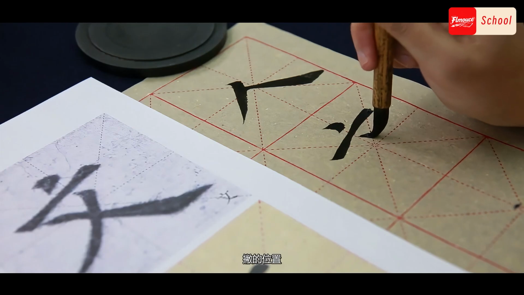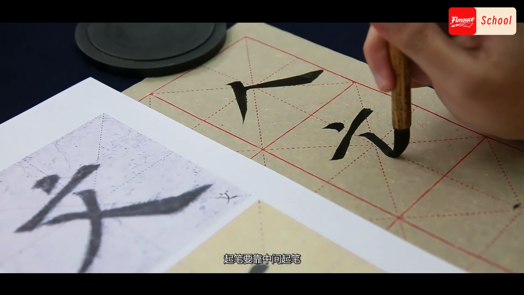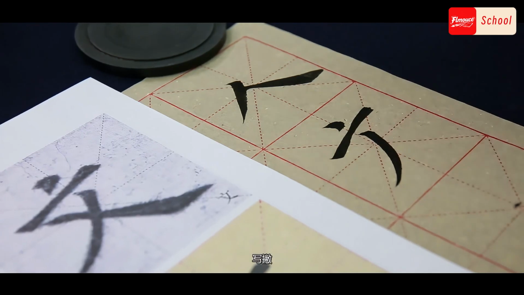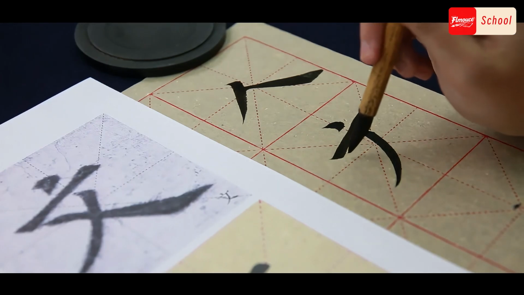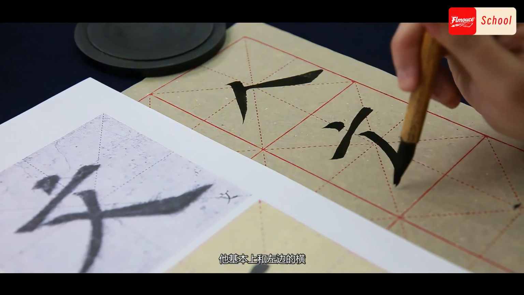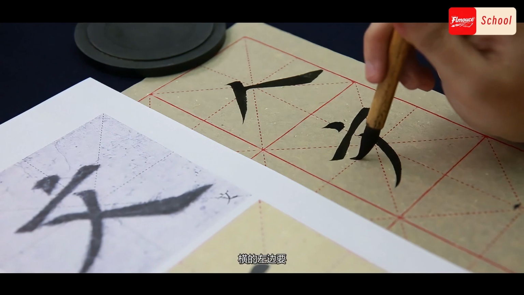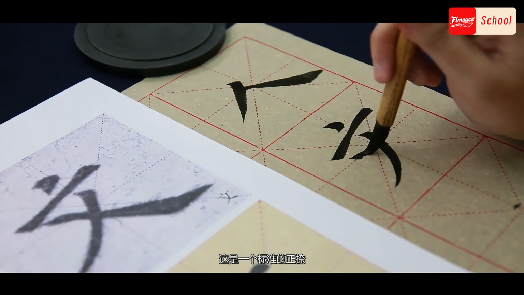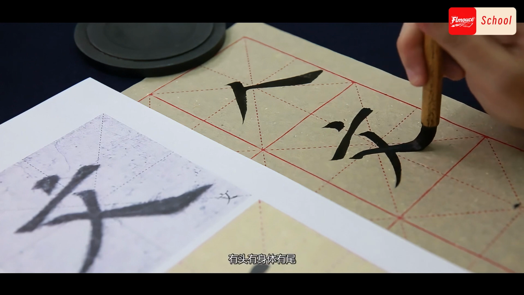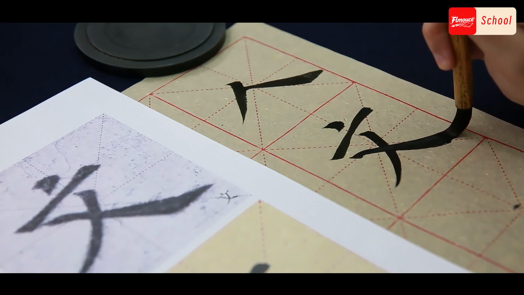The starting position of the skimming should be based on the middle. Skimming. Skew. Don't write too long. It lines up almost vertically with the horizontal one on the left. The left side of the horizontal should be aligned up and down. This is a standard positive. It's got a head, it's got a body, it's got a tail.